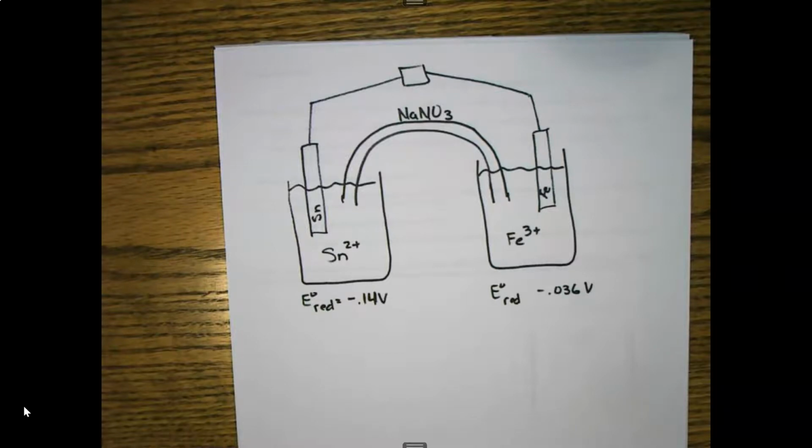See if you can label everything like we did. What's the direction of electron flow? What's the direction of ion flow? What's the anode? What's the cathode? So on and so forth. So everything that we did the last time, pause the video, see if you can do it. So you need your old notes, obviously, to do this one. So go ahead, pause it, and give it a shot.